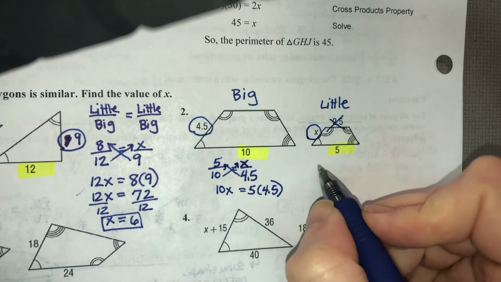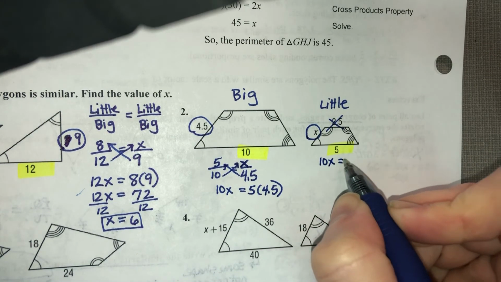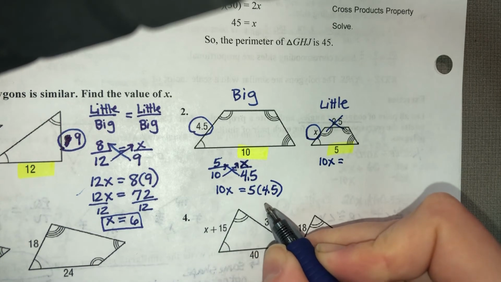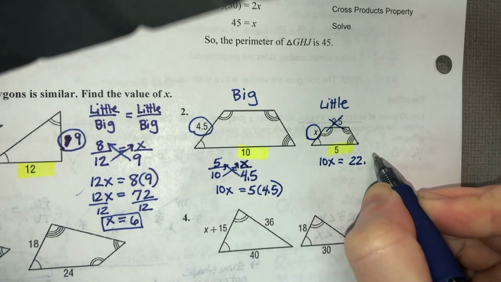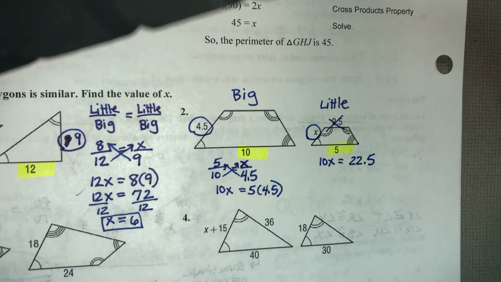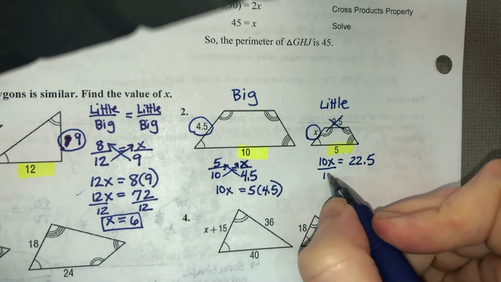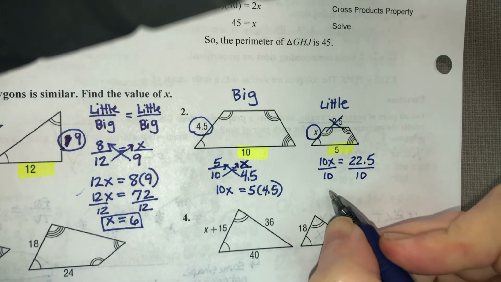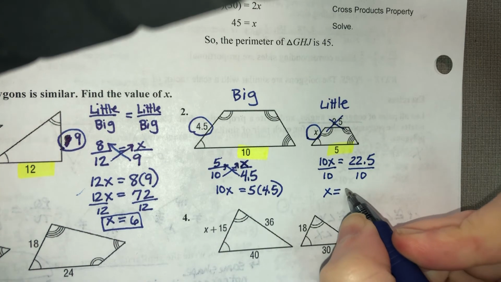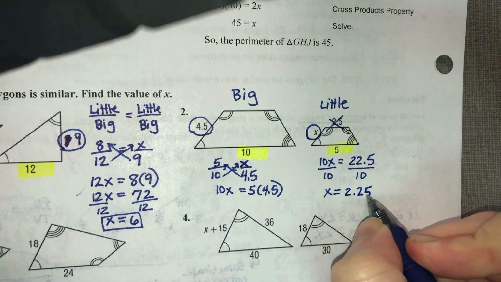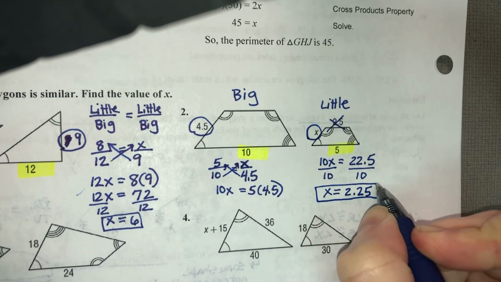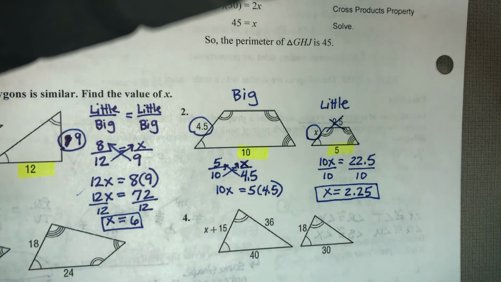So let me come over here. 10x is equal to 5 times 4.5 is 22.5. And then we divide to get x by itself. Divide by 10, divide by 10. X is equal to 2.25. And that's the answer for number 2.